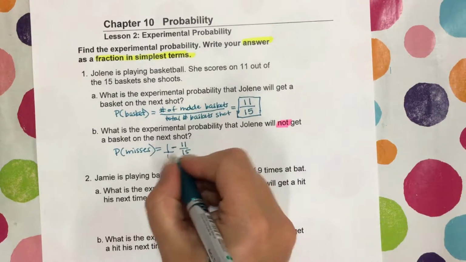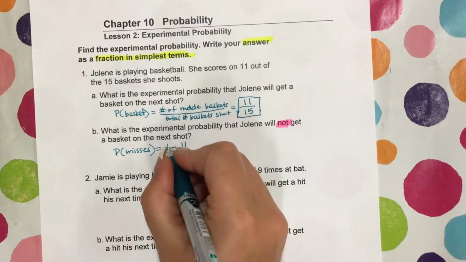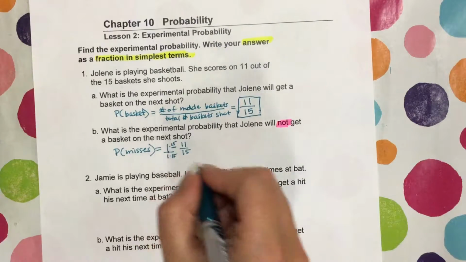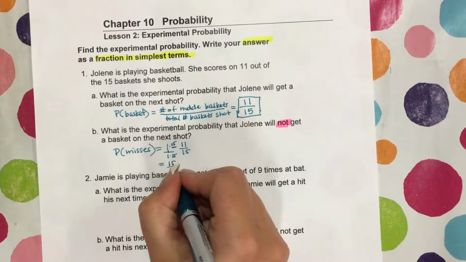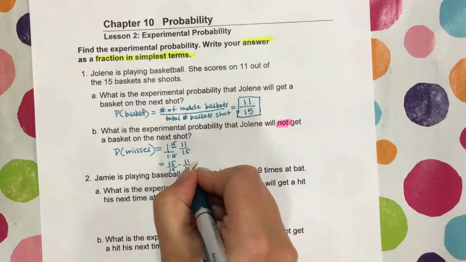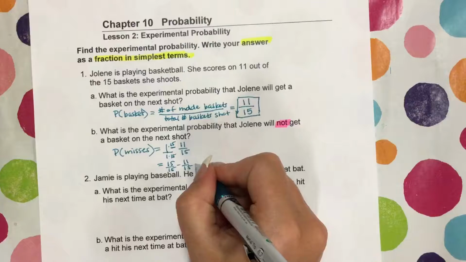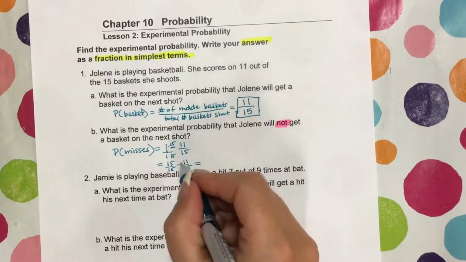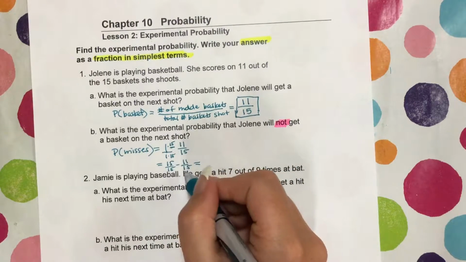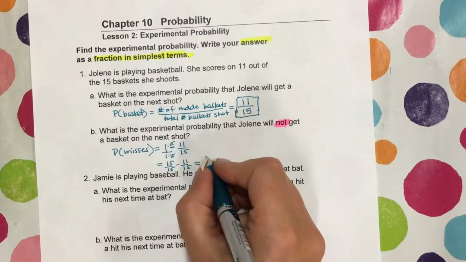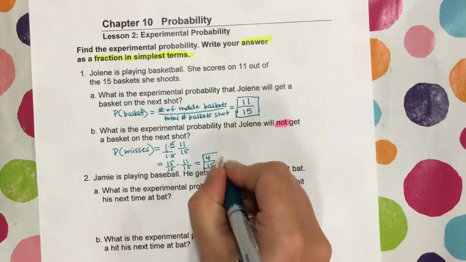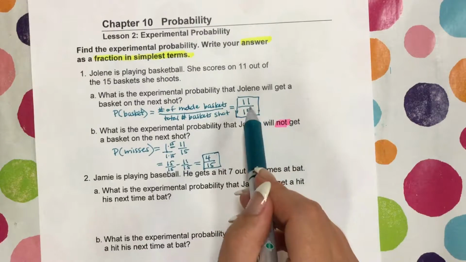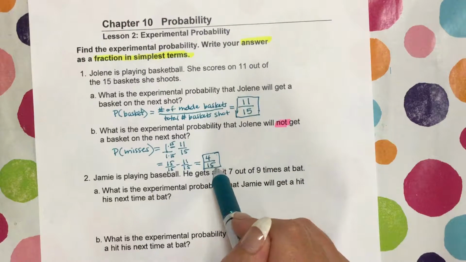We're going to get a common denominator, which is going to be 15. So I'm going to multiply the top and the bottom by 15, and I'm going to end up with 15 over 15 minus 11 over 15. We have a common denominator now, so we just go 15 minus 11, which is 4/15.